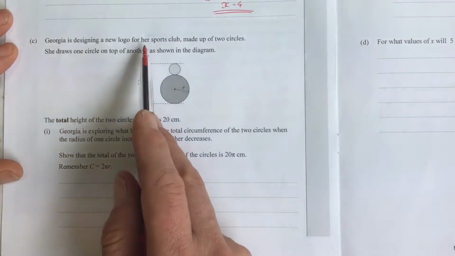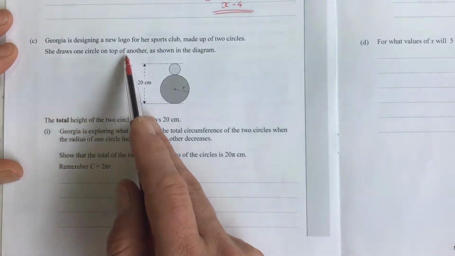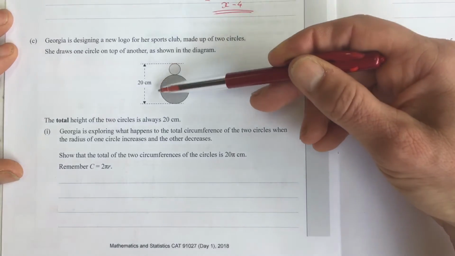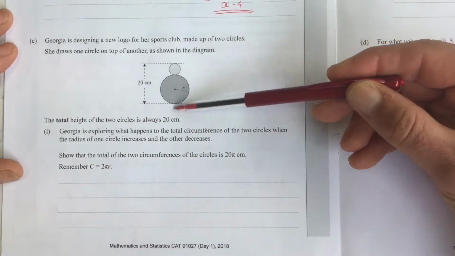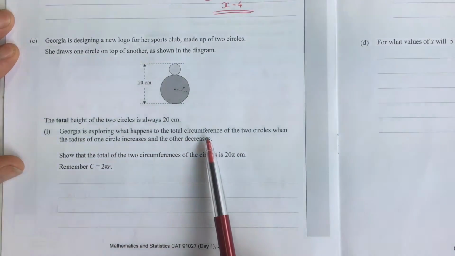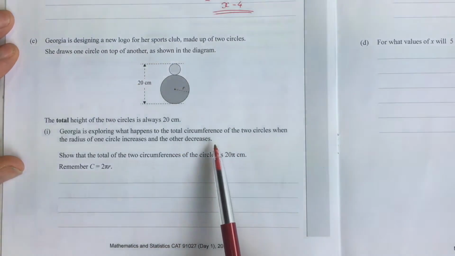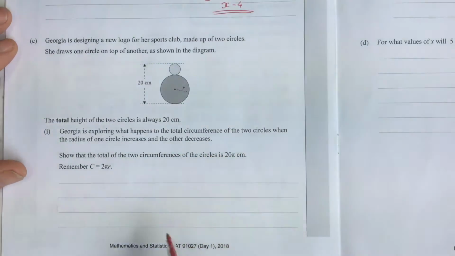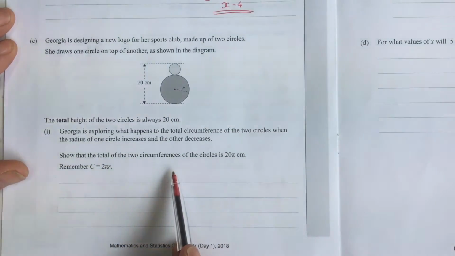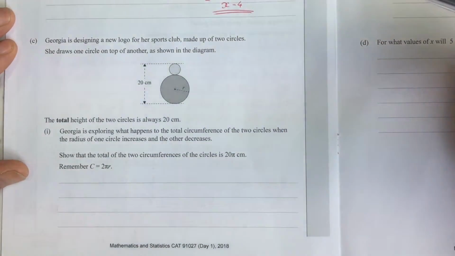So Georgia is designing a new logo for her sports club made up of 2 circles. She draws one circle on top of another as shown in the diagram, and we can see that the total height of the 2 circles is always 20 centimetres. Georgia is exploring what happens to the total circumference of the 2 circles when the radius of one circle increases and the other decreases. Okay, so she showed that the total of the 2 circumferences of the circles is 20 pi. Okay, so we need to find out how the 2 circumferences are linked.